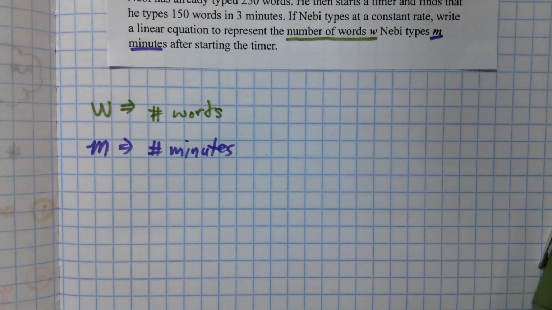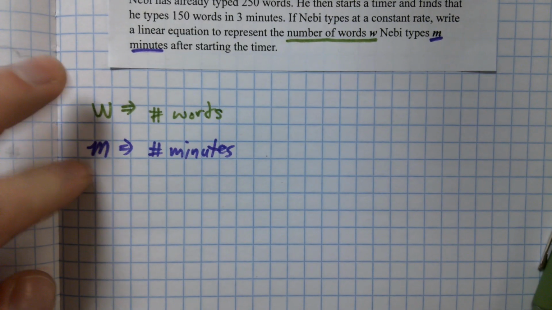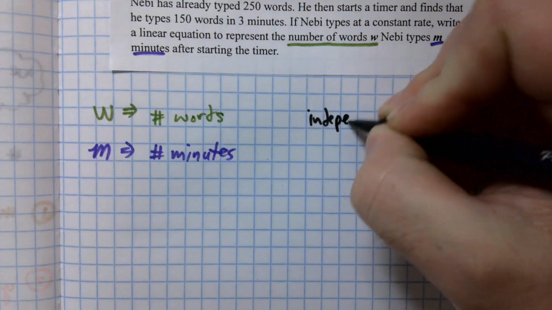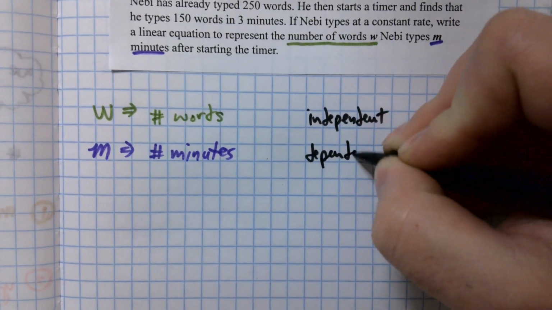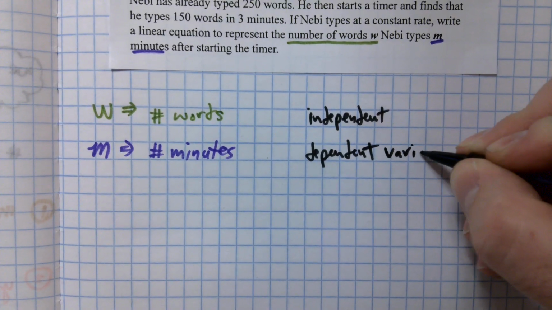Think about it for a second. I don't want you to tell me, I want you to tell your group. Try and figure out which one of these is independent and which one of these is dependent. Okay, I'm going to write them out in case you forget. Independent and dependent variable. Take a moment, talk with each other.